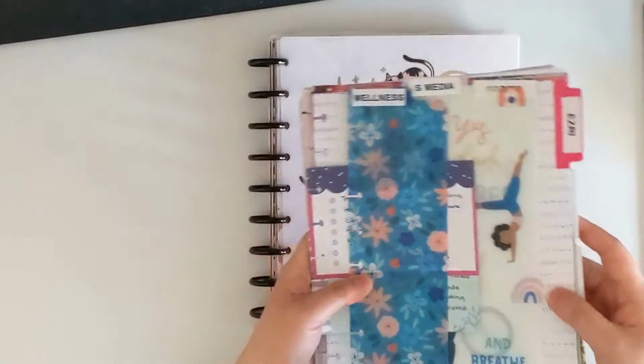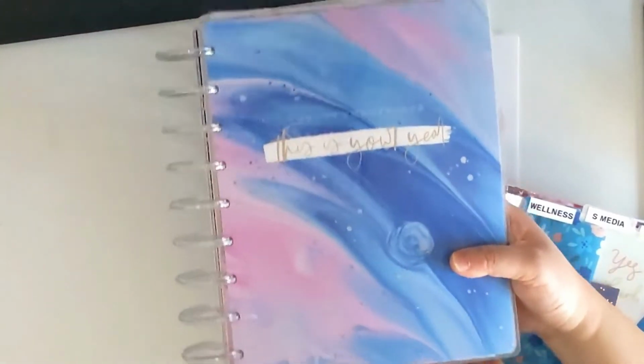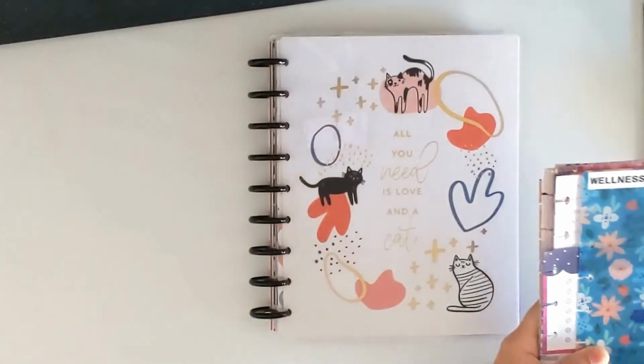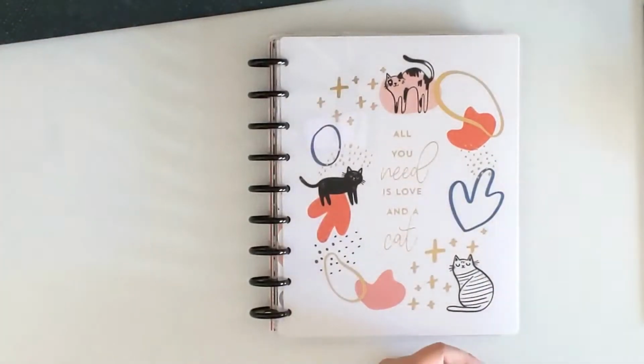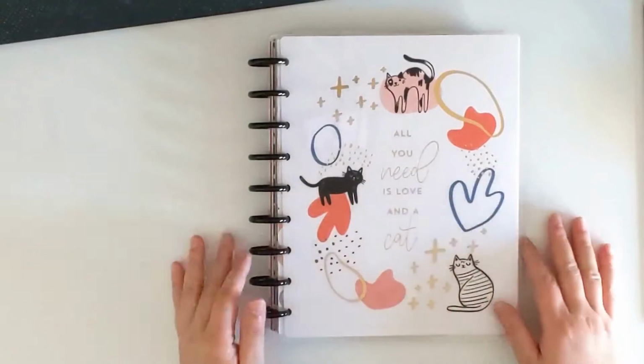I've already taken out a bunch of stuff from my old planner, which is this one. And I've also included some new inserts that I made myself to be included into this planner. So without further ado, let's begin.